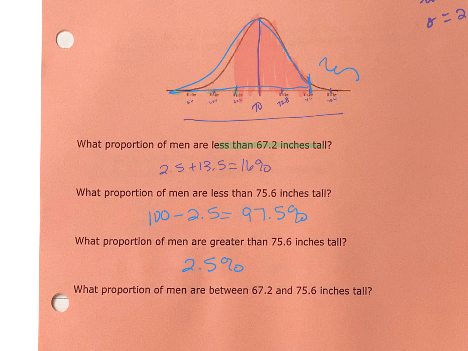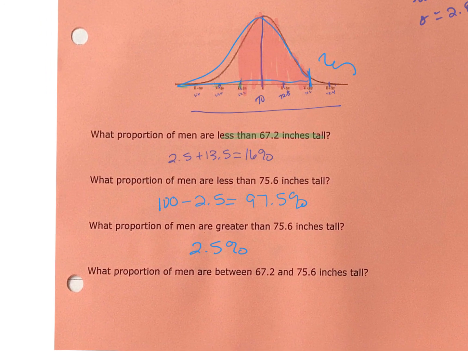Alex, what's your answer? 81.5. How did you get that? I just did 68 plus 13.5. Okay, so 68, that's this part, plus 13.5, that's this area there. And so you get 81.5. Yep, that works.